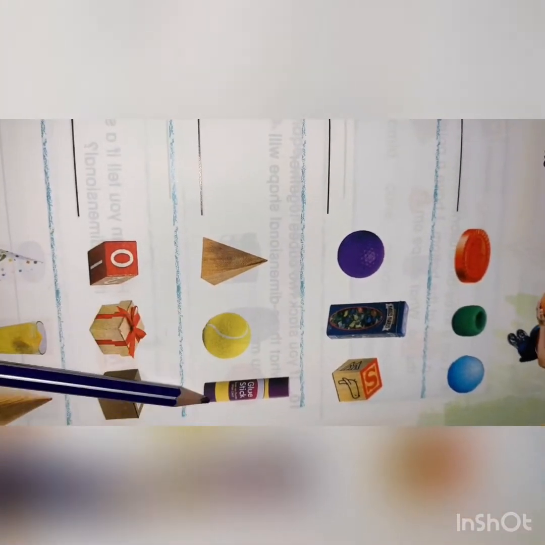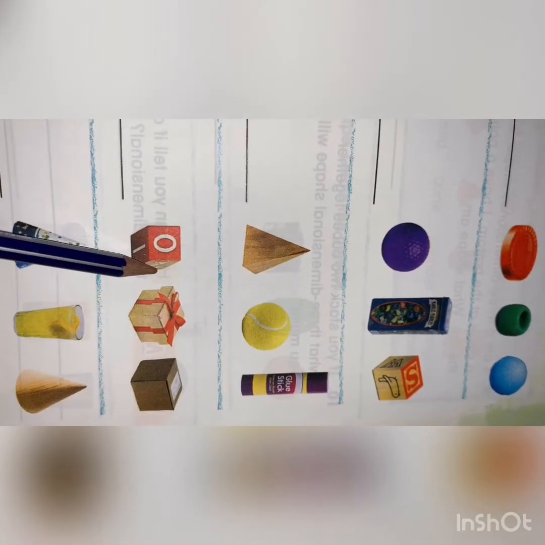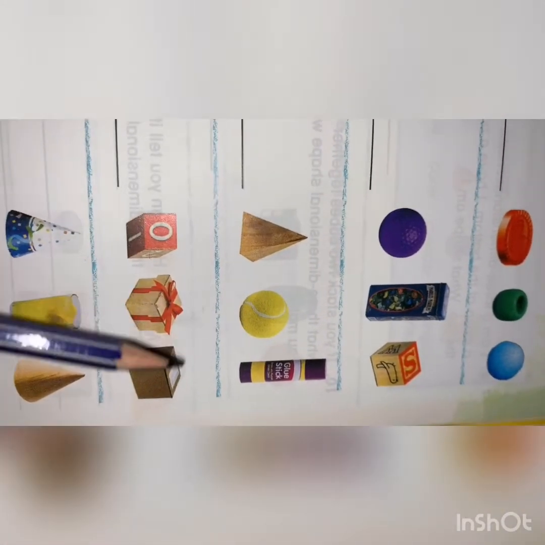This is sphere and this is cylinder. You will circle only this. What is this shape? Good job. It's cube. Okay, cube. And we will circle. Yes, this is a cube. This is a cube. And this is a cube. We will circle the 3.